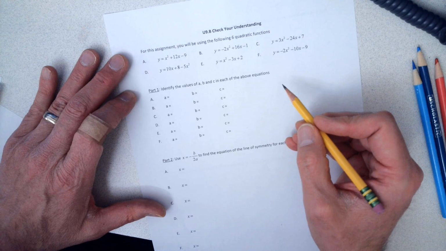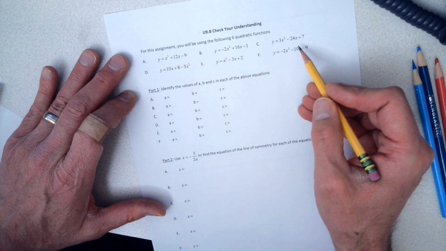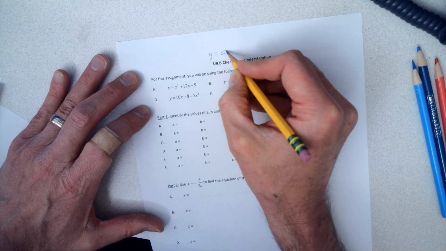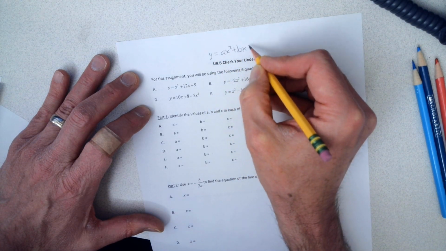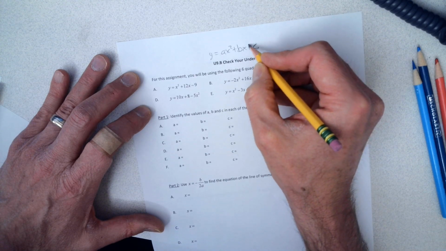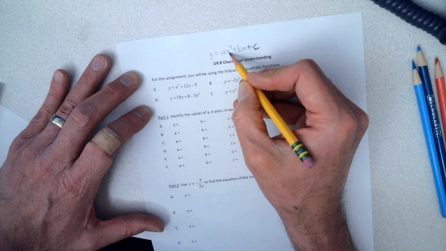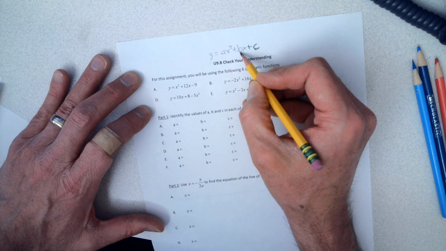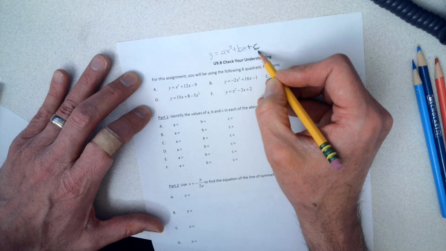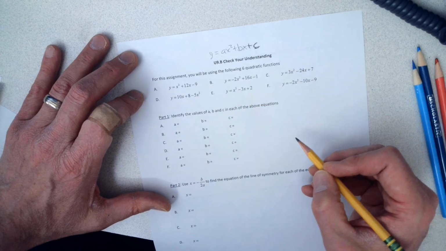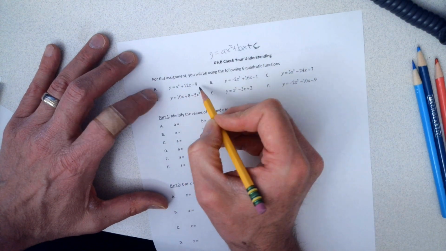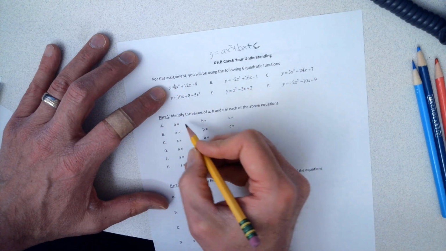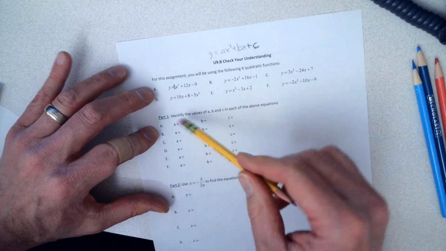So on our first one, step number 1 is make sure that these are in standard form because we're basing everything off of y equals ax squared plus bx plus c. Okay, so we've got a quadratic term with a quadratic coefficient that we call a, a linear term with a linear coefficient that we call b, and a constant term that we call c. All right, so in our first one here, the a, there's no number there, so that means it's a 1. So the a in that case is 1.